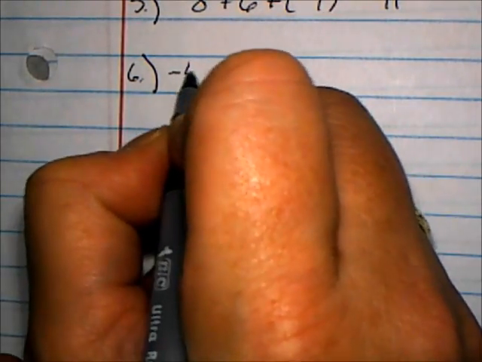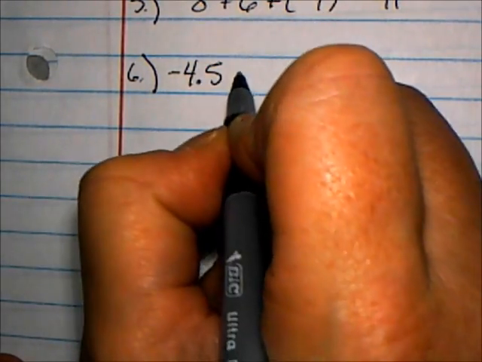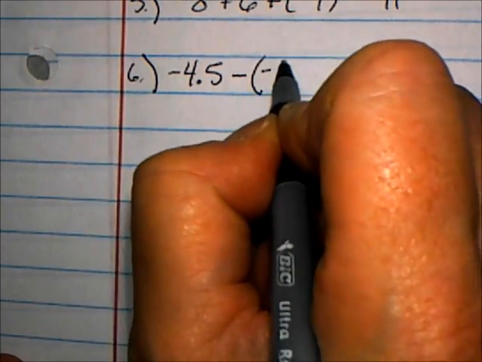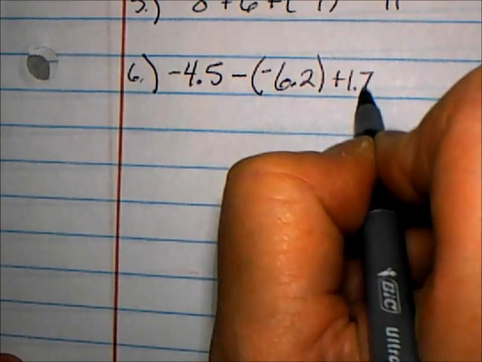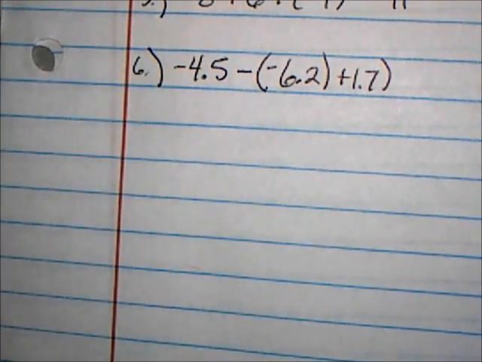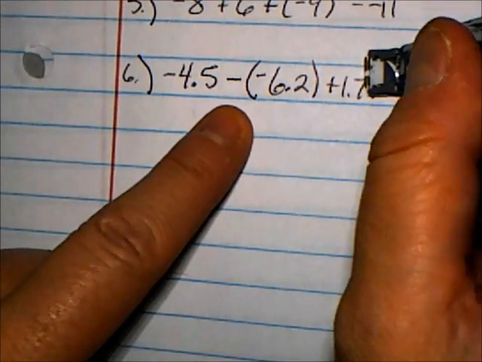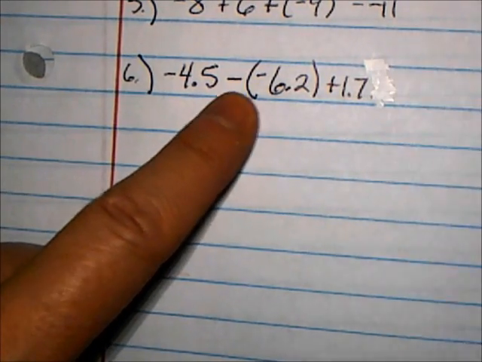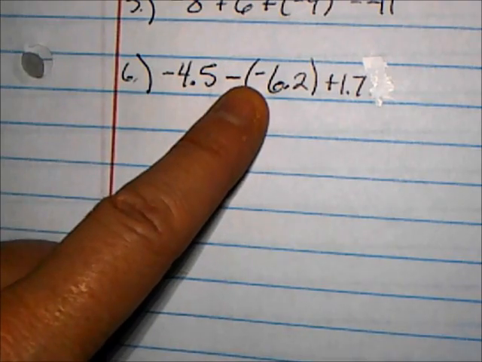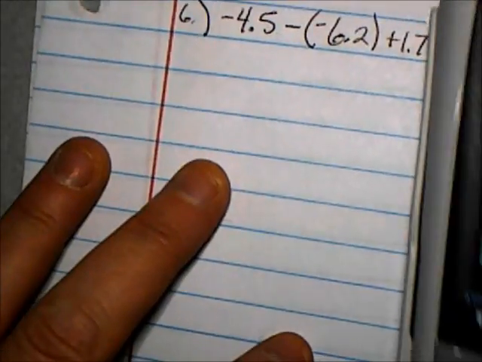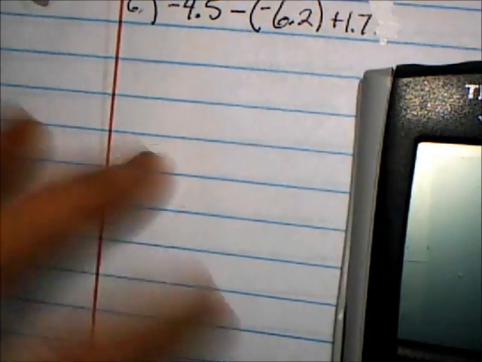Number 6. Negative 4.5 minus parentheses negative 6.2 plus 1.7. Right here in the center you have a subtract and a negative. So don't put 2 subtracts and don't put 2 negatives. It'll mess up in your calculator. You get an error.